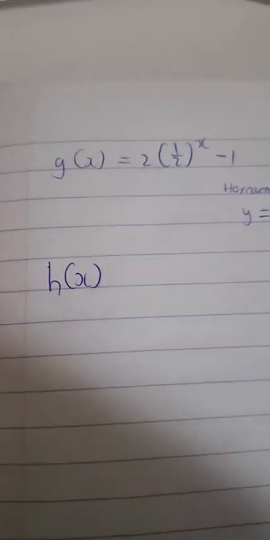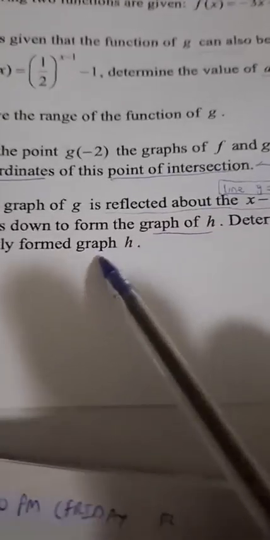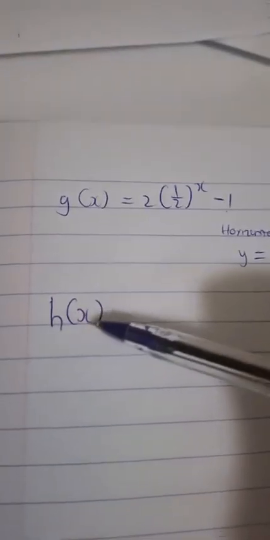Because remember, what did they say? They said that we need to determine the equation of the newly formed graph h. So we want to find the newly formed graph. We need to do things in order.